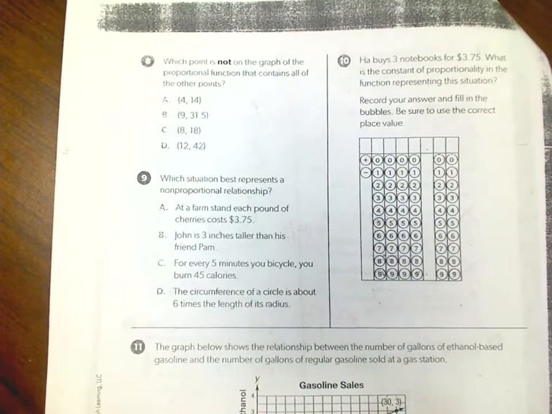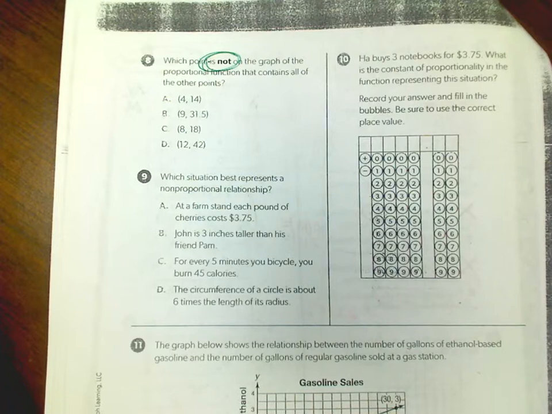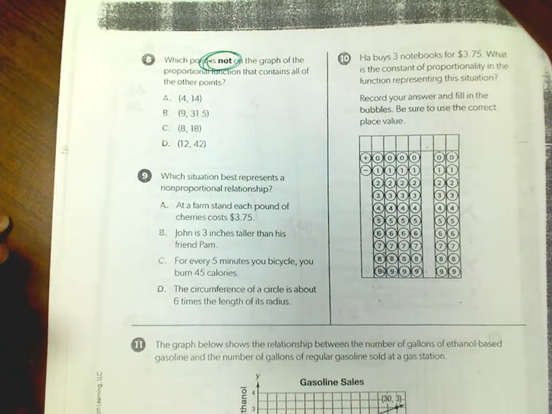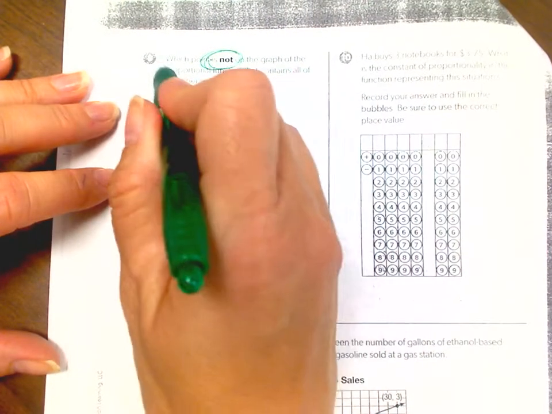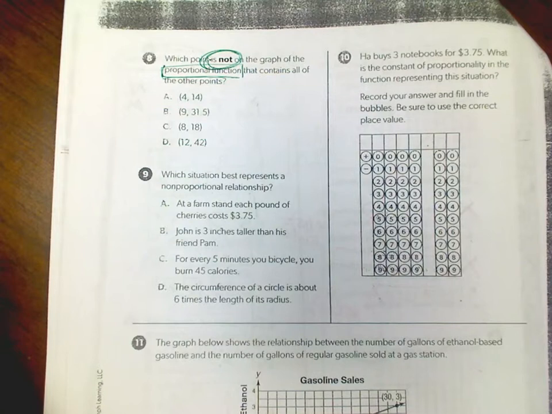Number 8. Which point is not on the graph of the proportional function that contains all the other points? Okay, so we know that it's going to be a proportional relationship, and one of these coordinates will not fit on that graph.